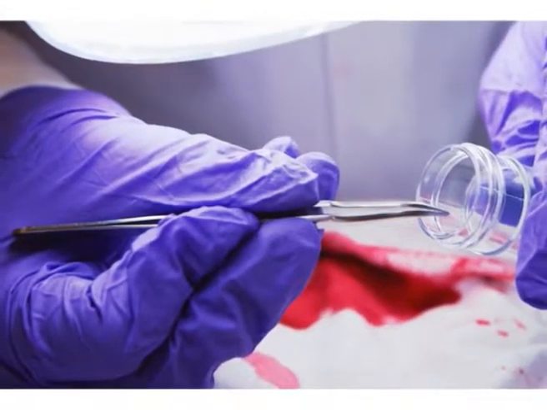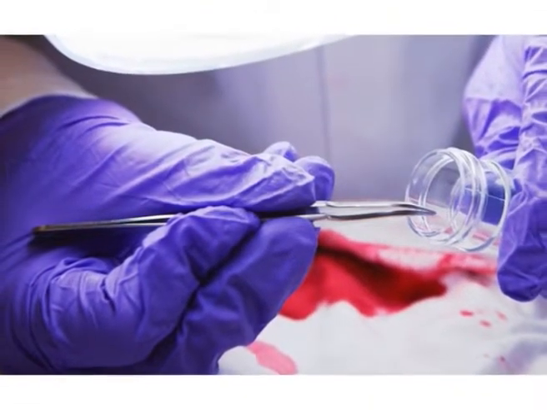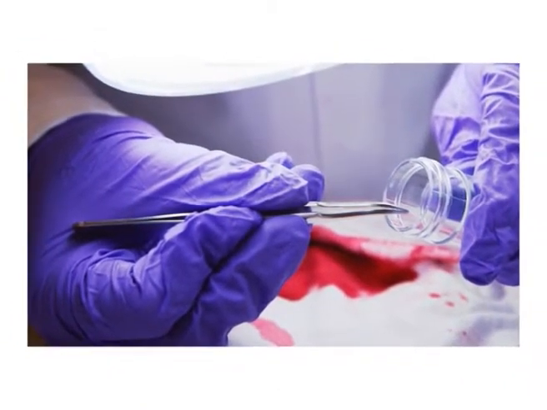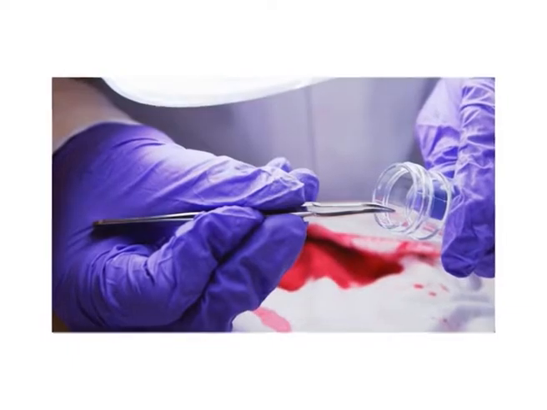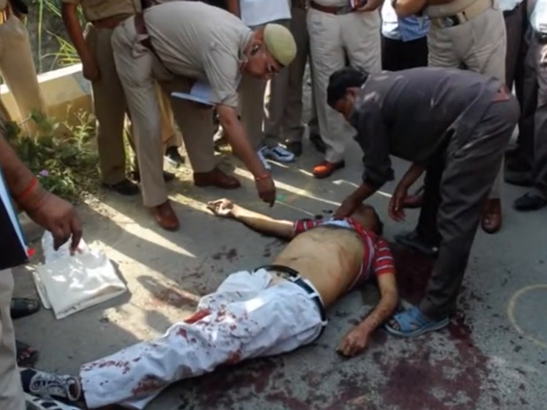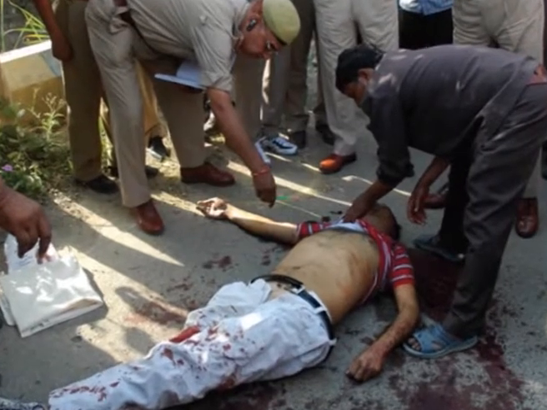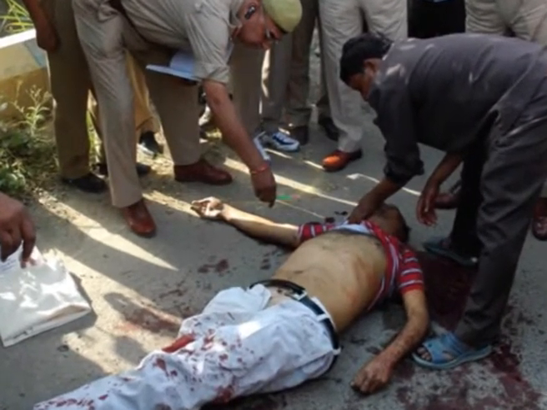Now, we are going to talk about biological evidences. So, what are biological evidences? The main biological evidence is blood. As you know, blood is one of the important evidences which you can find at a scene of crime.